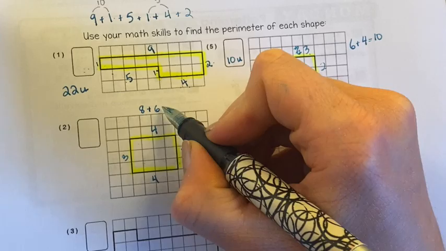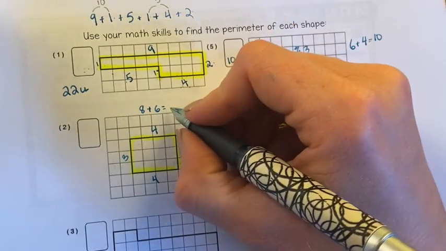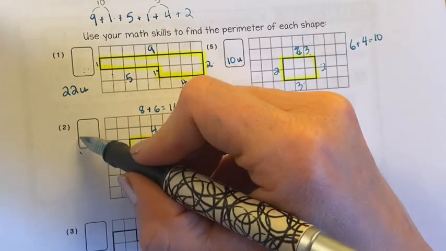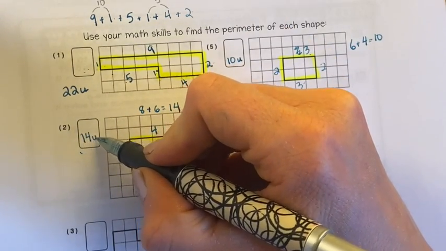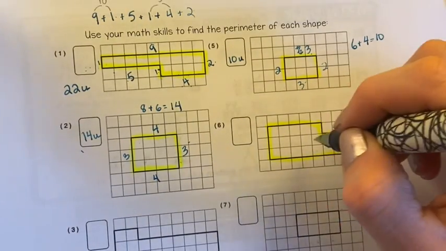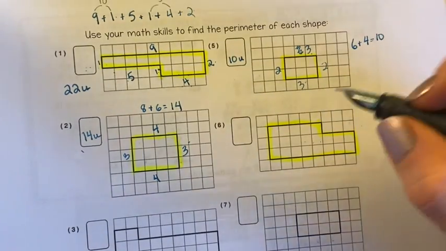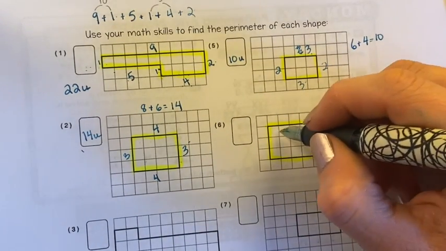8 plus 6. 8 plus 6 is 14. 14 units. We don't know if it's centimeters, millimeters, inches, but we're just going to go units. I'm going to do the last one with you guys, and then you're going to do the next 4 on your own today. So first I go through and I write the numbers of each side.